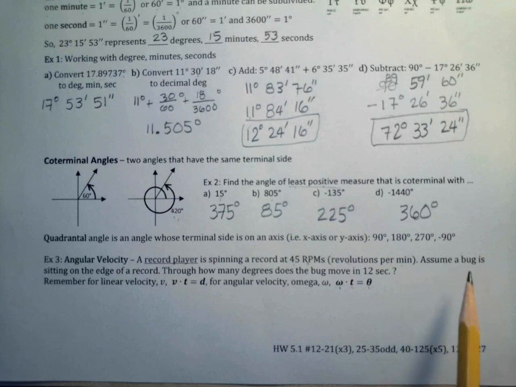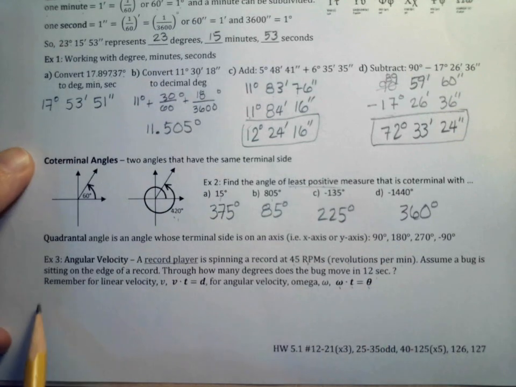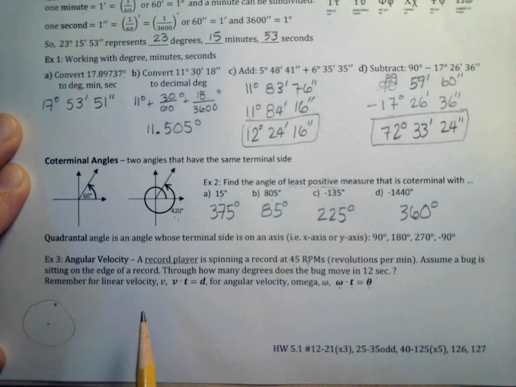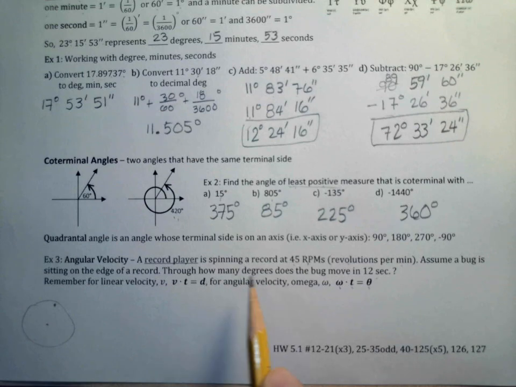All right, so assume that a bug is sitting on the very edge of the record. Through how many degrees does the bug move in 12 seconds? So we have this record, and it's spinning, and there's a bug on the outside edge of the record. The record is rotating at 45 RPM.